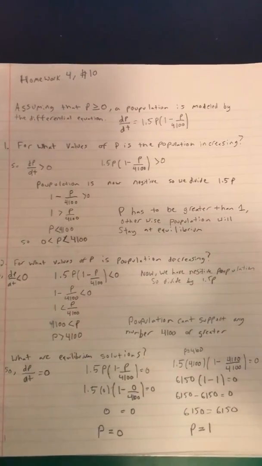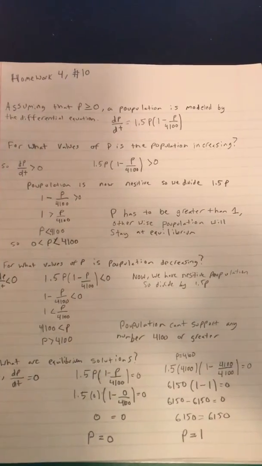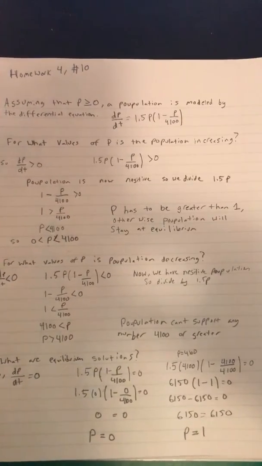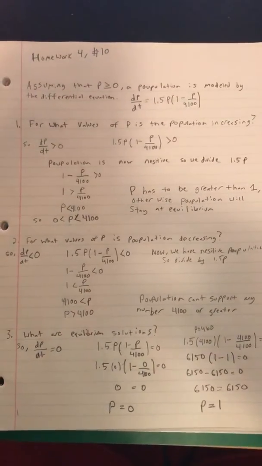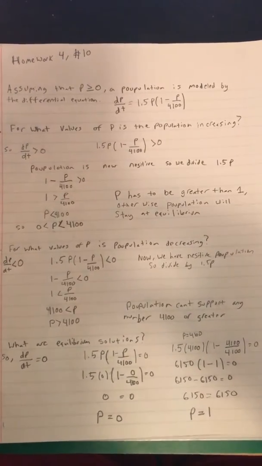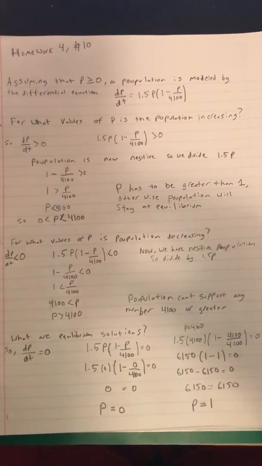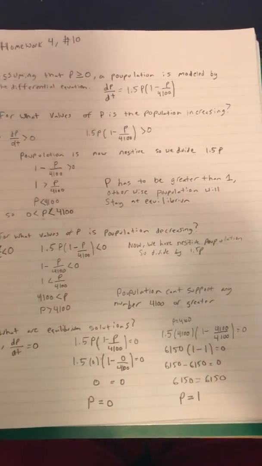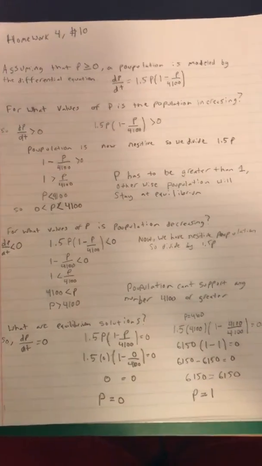So we do that, and the population is now negative on the right hand side because it's 0, so we divide by 1.5P, giving us 1 minus P over 4,100 is greater than 0. Then we add the P over 4,100 to the right hand side and get P is less than 4,100.